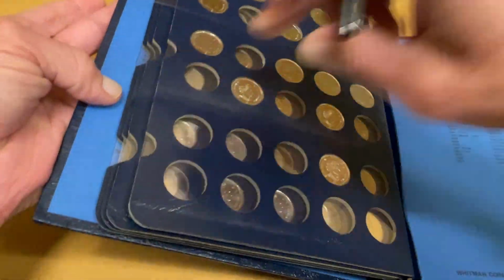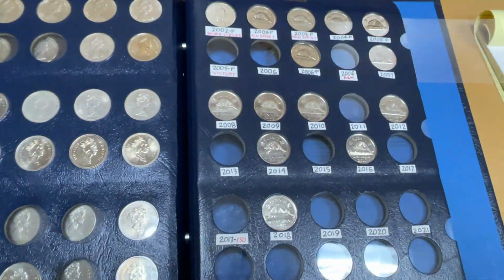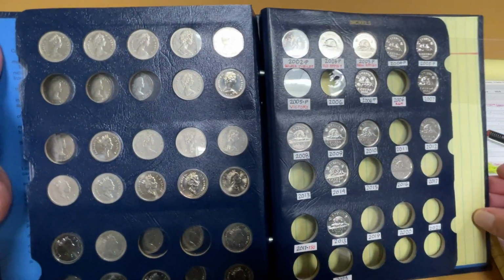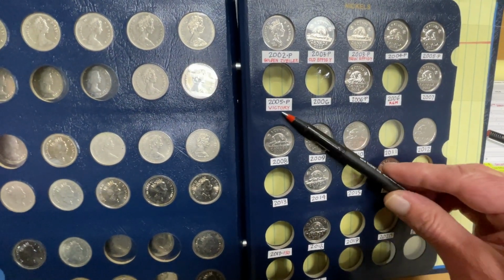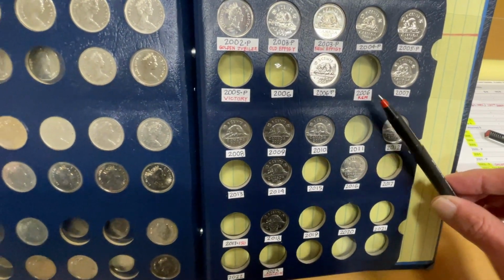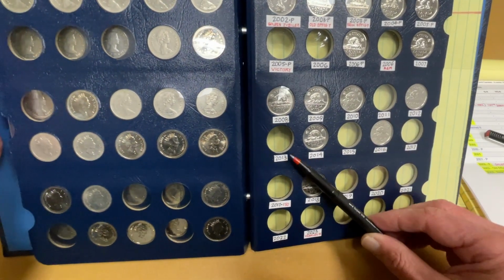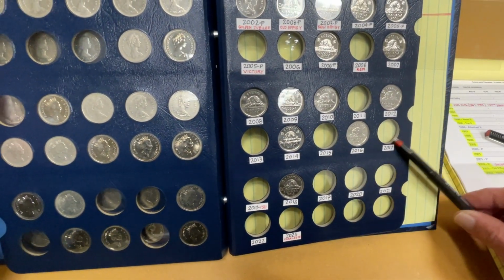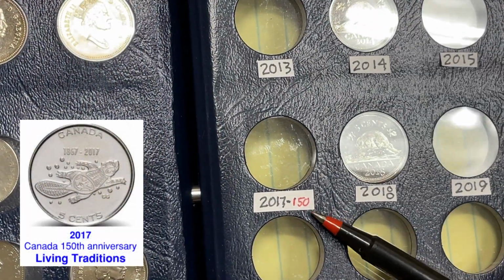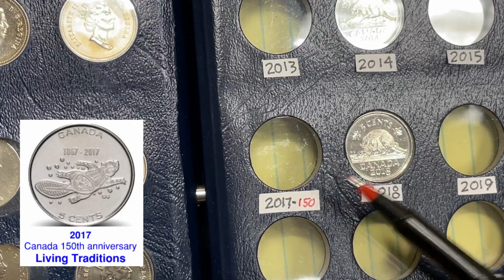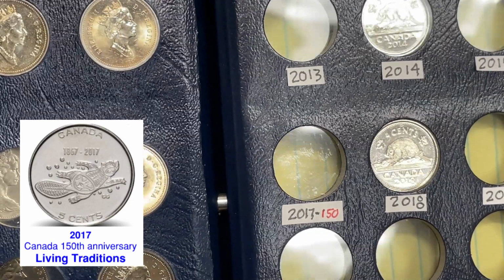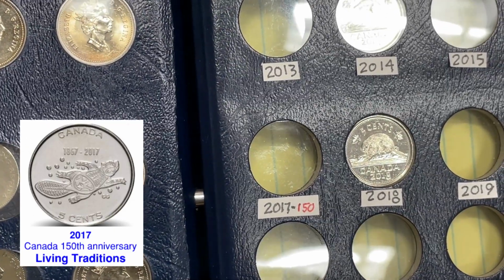All right. So for the last page, just as a recap, I am missing the 2005P Victory, a 2006, a 2006 with the RCM logo, 2011, 2013, 2015, 2017, and then the 2017 150th anniversary, which I believe has a different reverse design, and it's referred to as a Living Traditions.